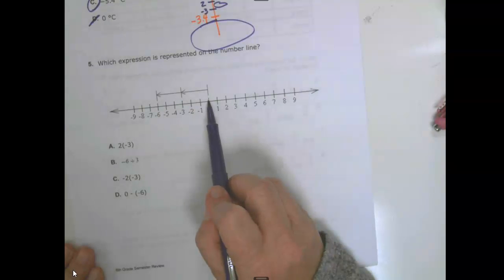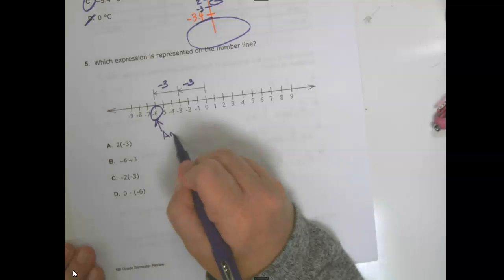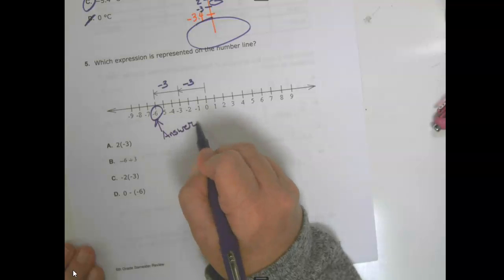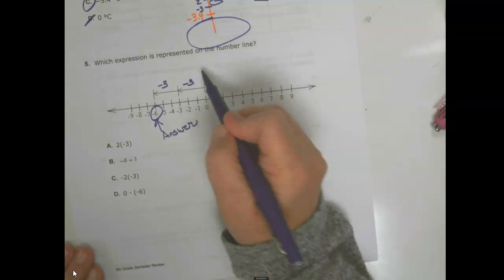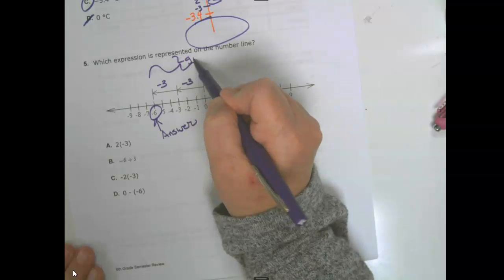Number 5. Which expressions represent the movement on the number line? They start at 0, they go to -3, then they go 1, 2, 3, they go into another -3, and my answer has to be -6. So this is 2 groups.